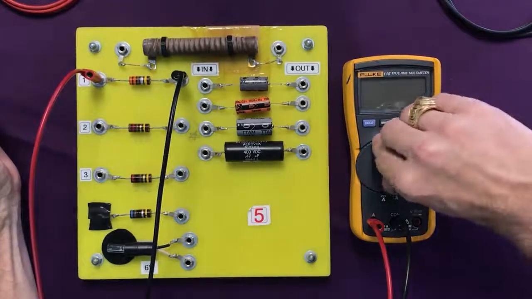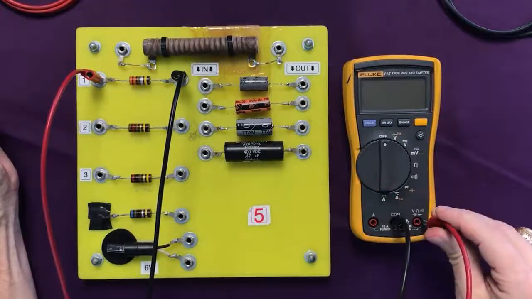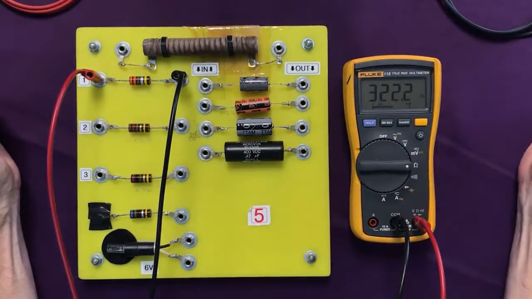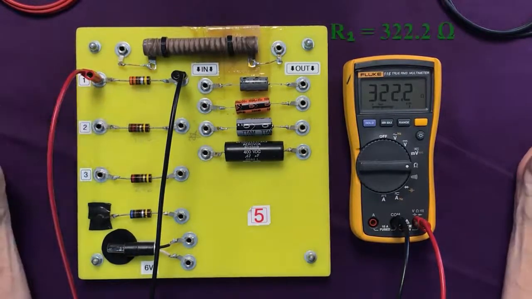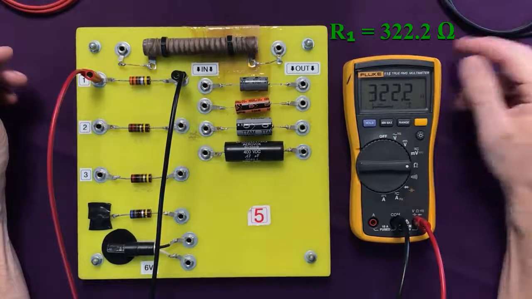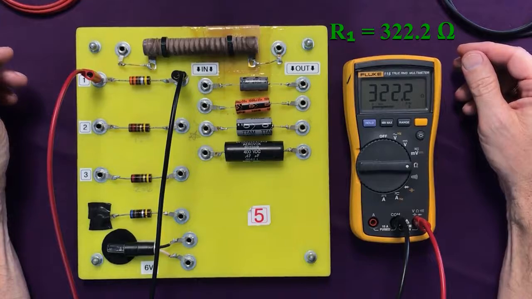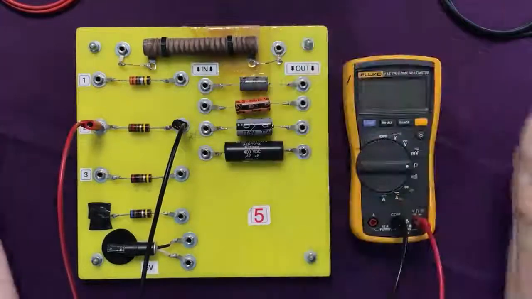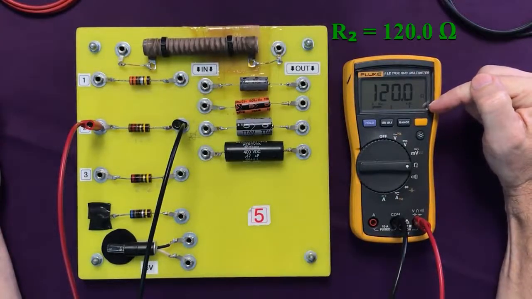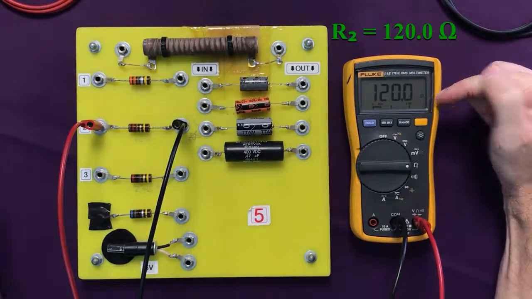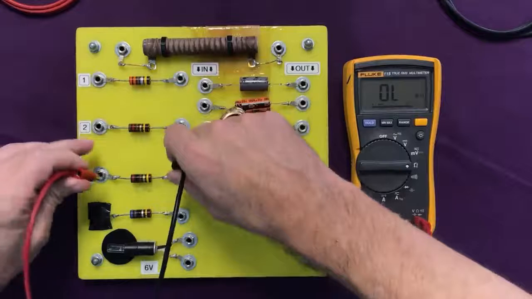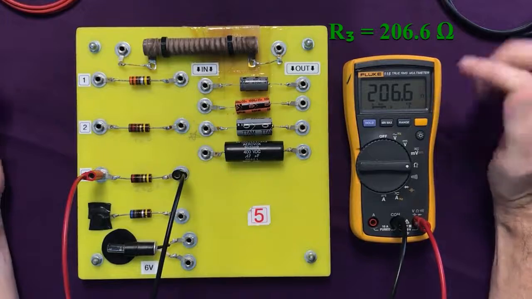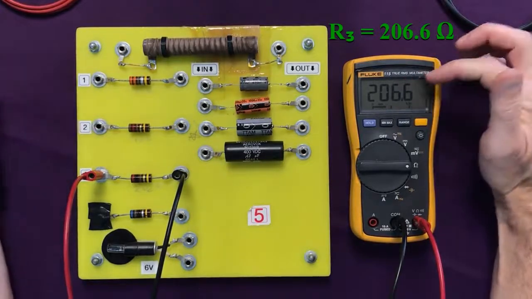Let's see if we can get our meter to, oh, I'm on the wrong button here. Okay, so now we're going to measure our ohms. The nominal is 320, but in the lab you need to write down this value, which I'm seeing is 322.2 ohms for R1. Let's move to R2. We're here at R2, and that one is right at the nominal value. That's pretty neat. And we're going to move on here to R3.